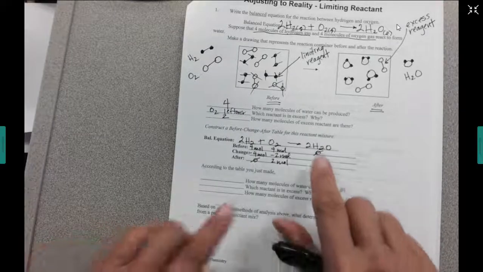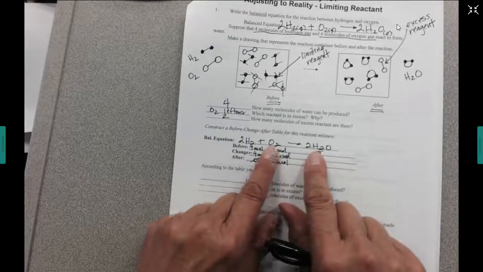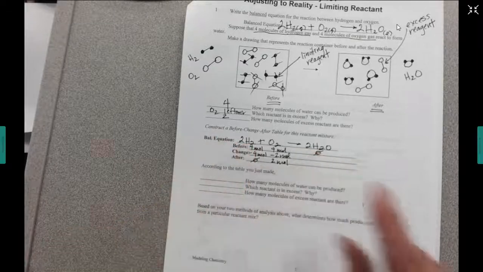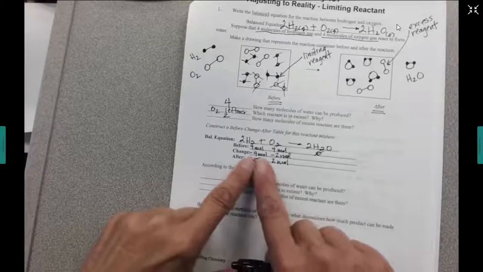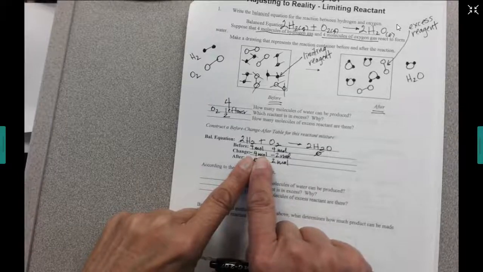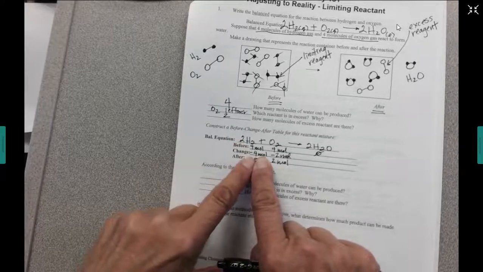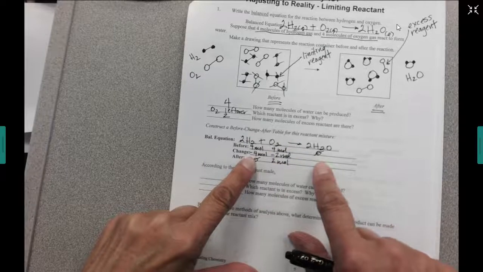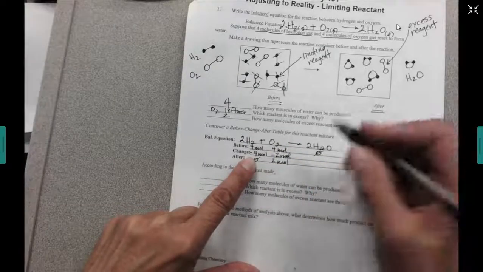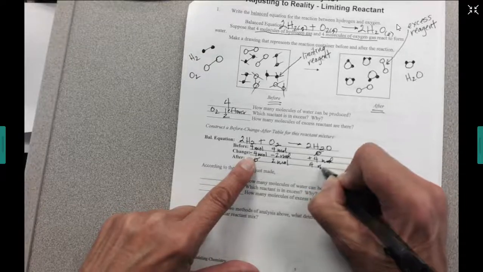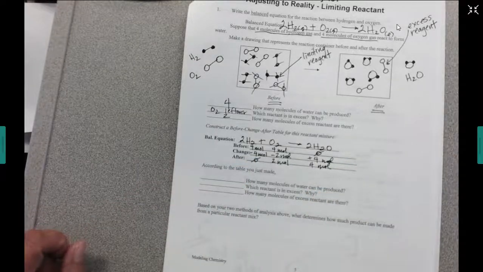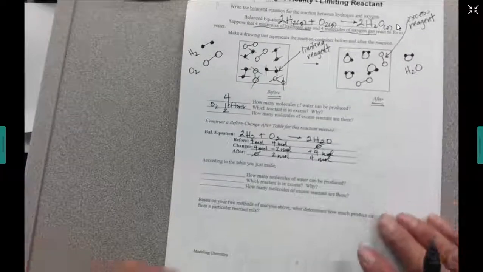Now, if I compare, what would be easier to compare? 1 to 2 or 2 to 2? But now we have to remember what got used up. So we have to base it on our limiting reagent, in this case, which is 4. So if I used up all 4 of those, and it's a 2 to 2 relationship, how many of those would I make? 4. So plus 4 moles, and at the end, I would have 4 moles of it left over. Okay.